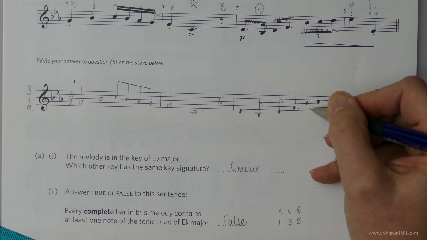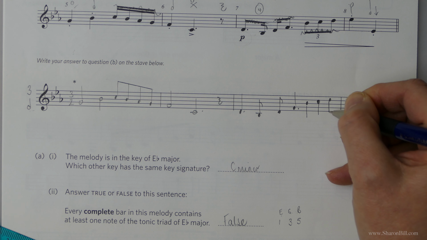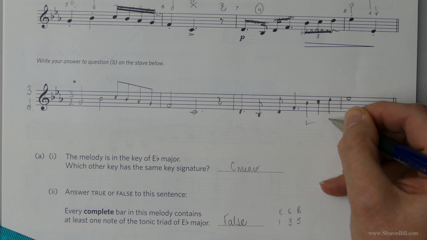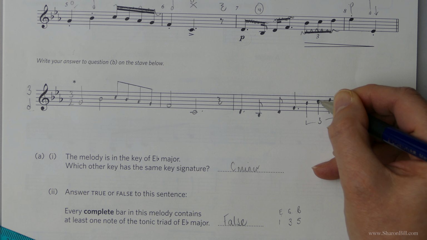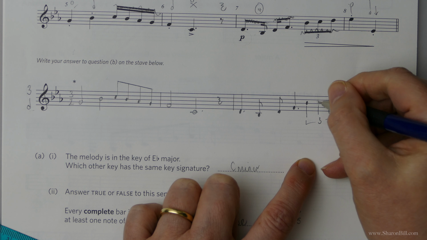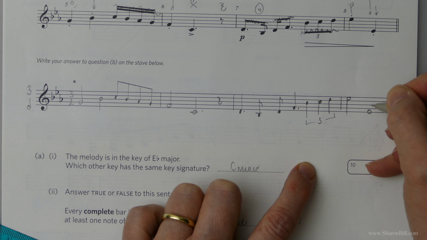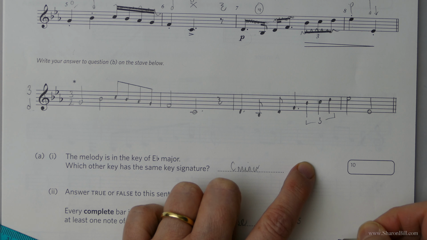Now then, these won't need beaming because these have become crotchets, but we still do need to show that they are a group of triplets. Something, my stem's gone a bit wonky there. Just tidy that. There we go. Stem, stem. And that's that completed.